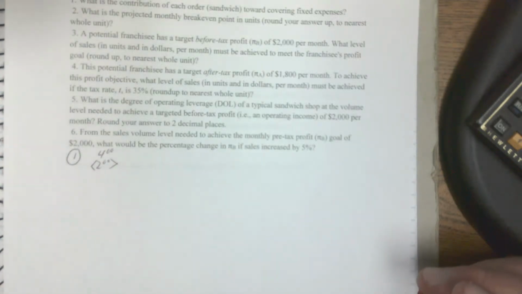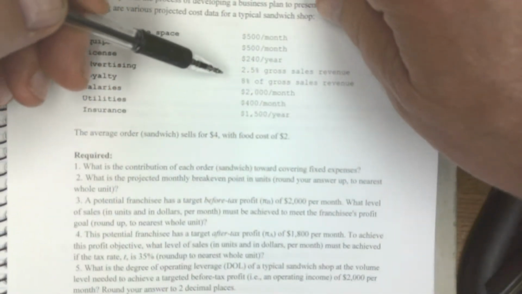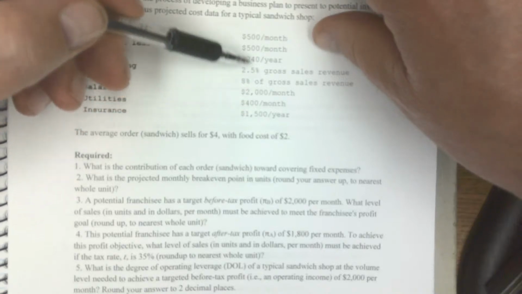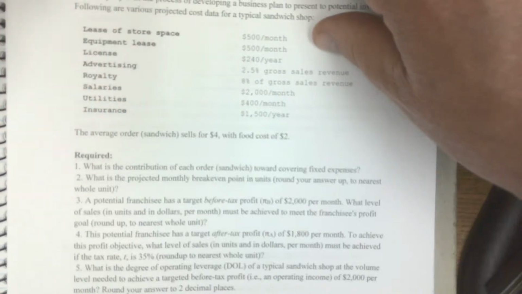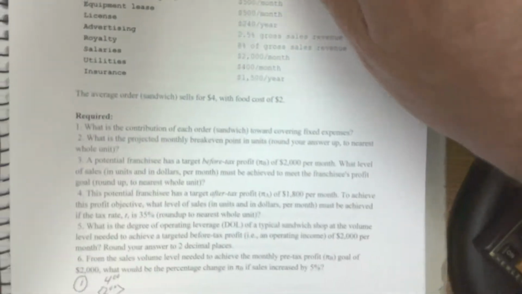But if you go up here in the problem, we see that everything else is fixed, right? But the advertising and royalty is variable, so that's 10.5%.